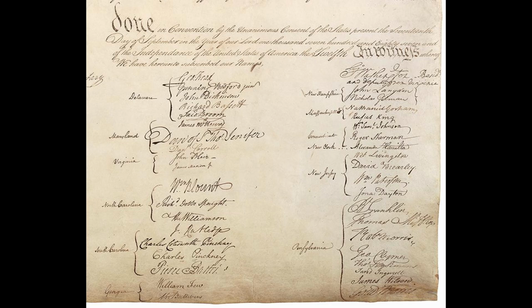But when not committed within any state, the trial shall be at such place or places as the Congress may by law have directed. Section 3. Treason against the United States shall consist only in levying war against them, or in adhering to their enemies, giving them aid and comfort.